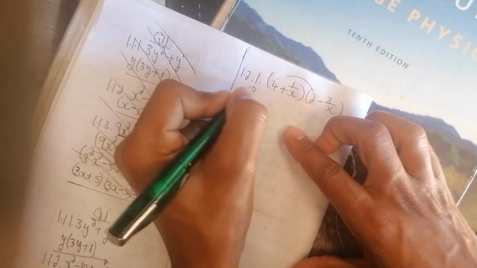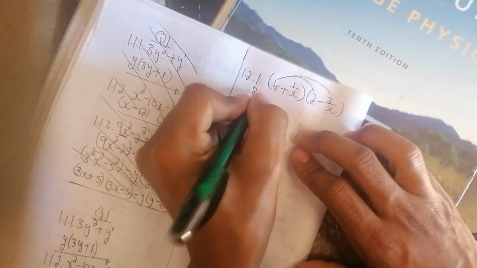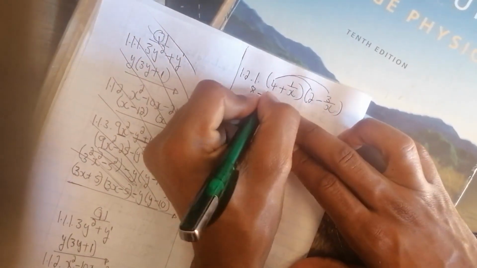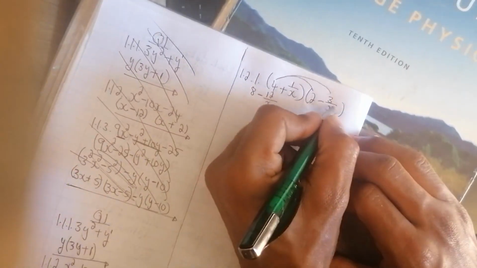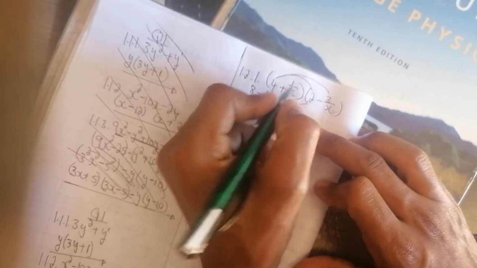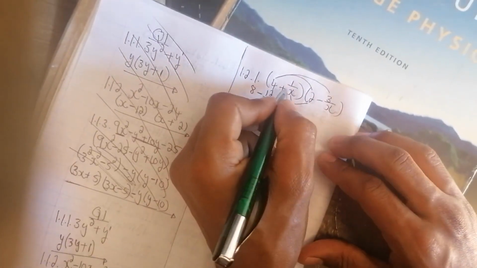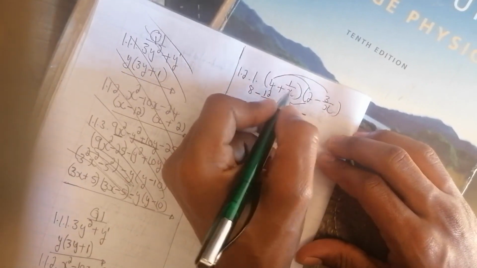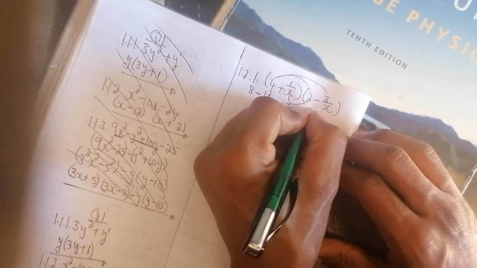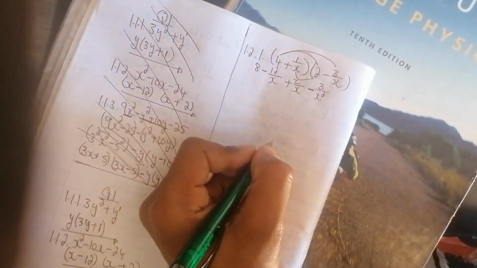We will get 8, remember, minus 4 times 3, it's 12 divided by x, don't forget. This side plus 1 times 2 is 2 divided by x. Positive times negative is negative. 1 times 3 is 3. x times x is x squared.